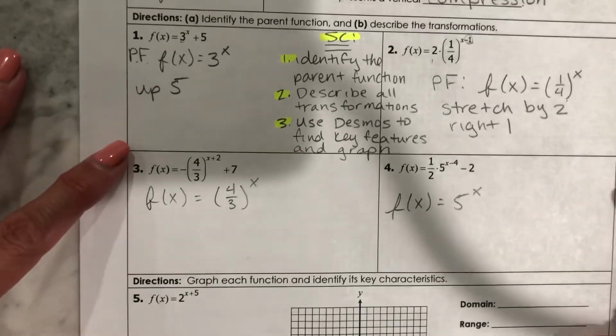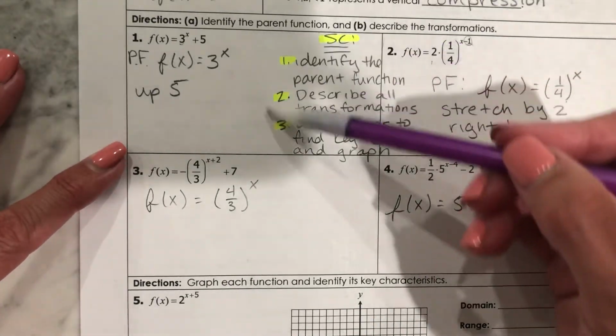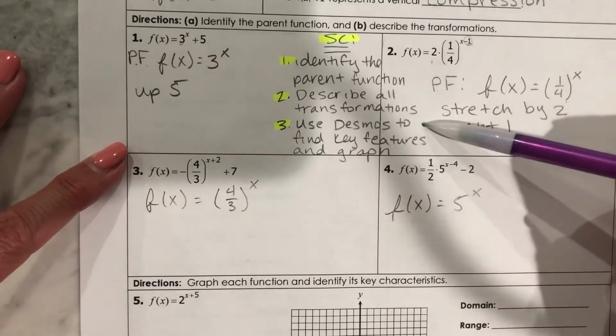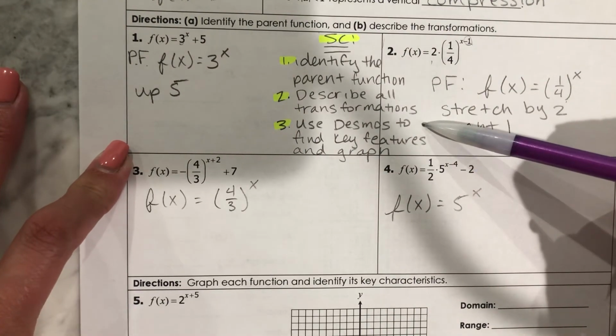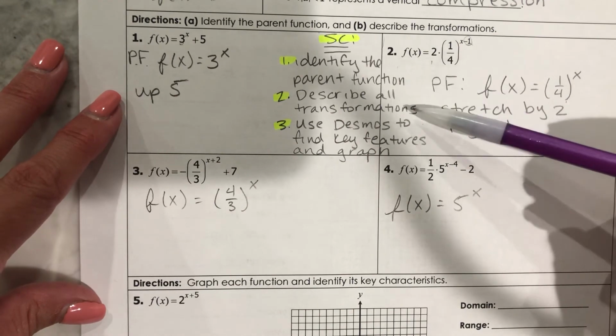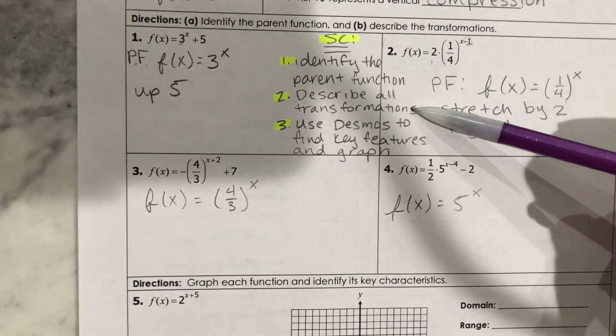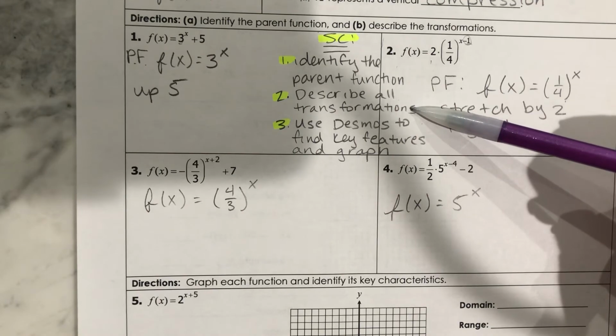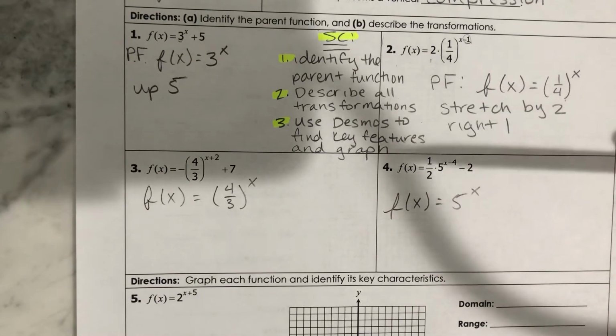All right, now let's get into graphing these. So go back up here. Here's your success criteria here. I just put it up there because I had a little space. So just like what we did before, you want to identify the parent function and describe all the transformations happening to this parent function. So we're going to start out by doing that.